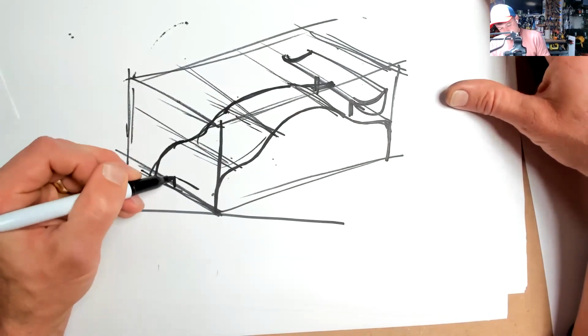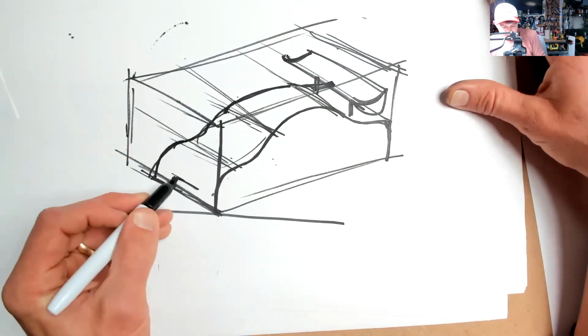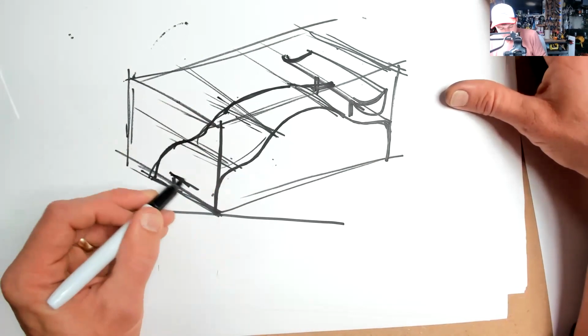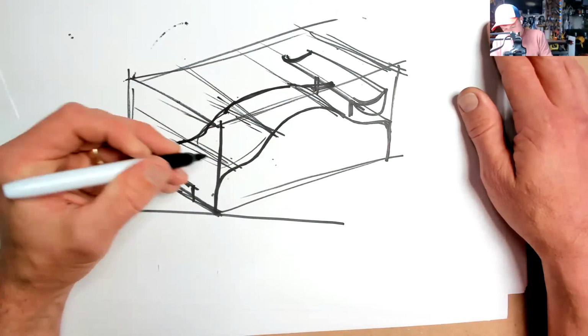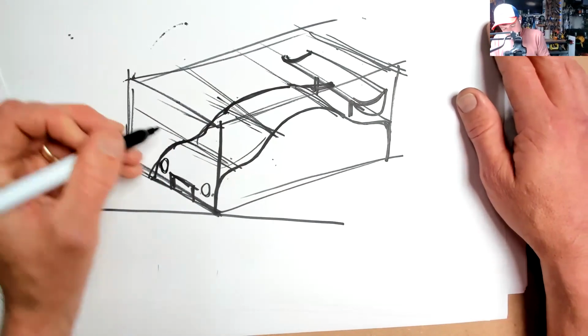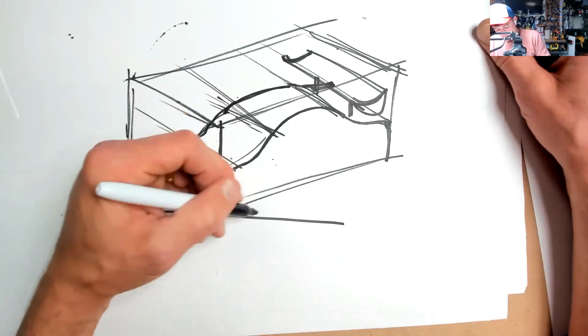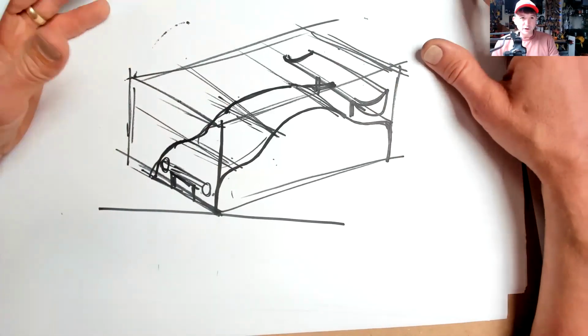This is like the license plate down here. Even the top of the license plate goes with these same lines, and the sides of the license plate, straight up and down. Headlights, grill. So, by no means is this a perfect looking vehicle, right?